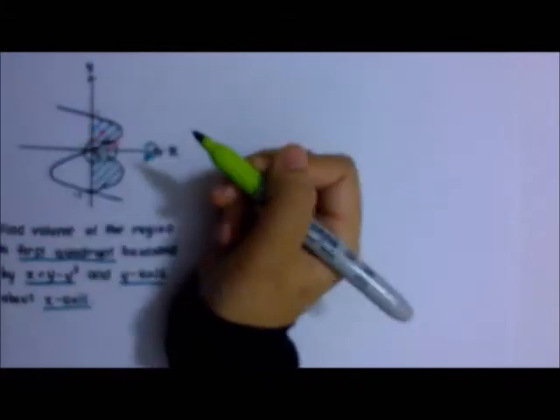Now you can see a cylinder form at the region bounded.